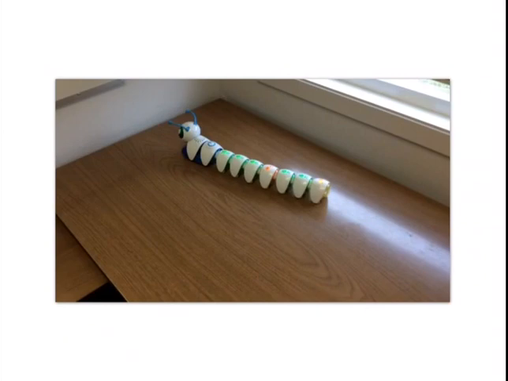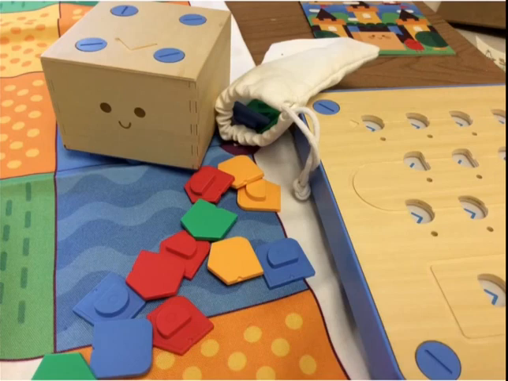You can see that as he's moving, each body segment or program lights up to show which command he is following at the time. He is a little bit noisy and it does require a bit of extra space, but it gives the idea of one command equals one movement. And this brings me to probably my favorite screenless coding activity, Cubetto.